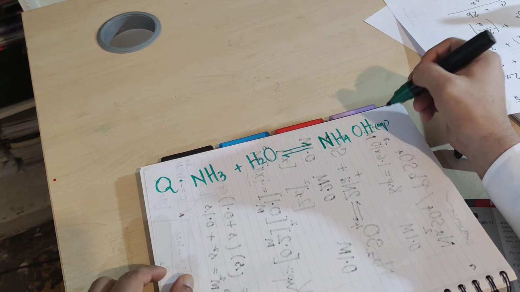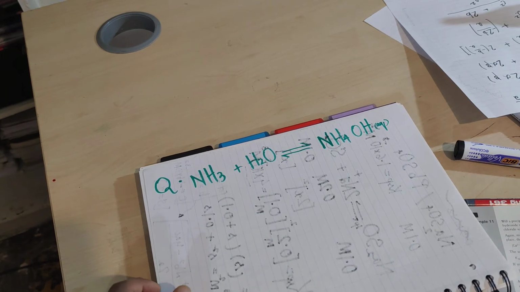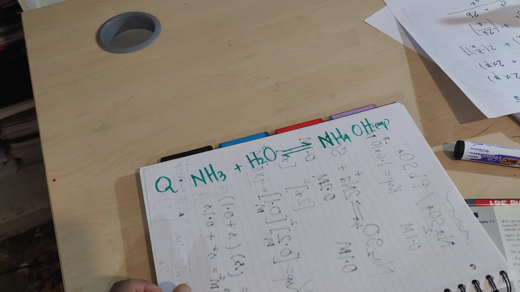So it's an alkali. Now the question says ammonia is a weak base which reacts with water to produce hydroxide ions. A 1 mole dm cubed solution of it would have hydroxide ions in the concentration of 4.2 millimoles dm cubed.